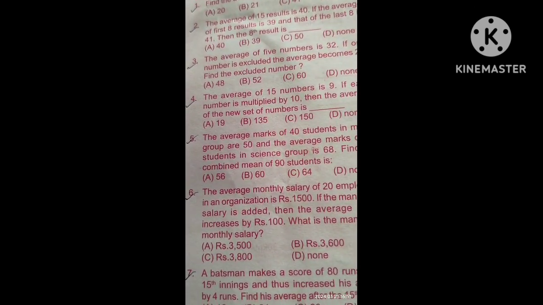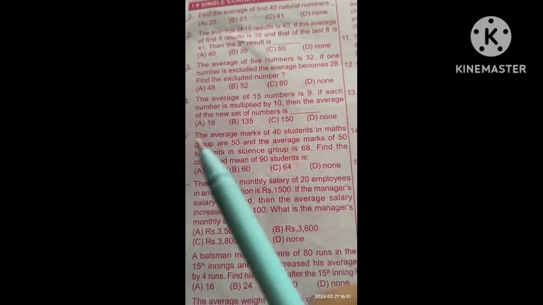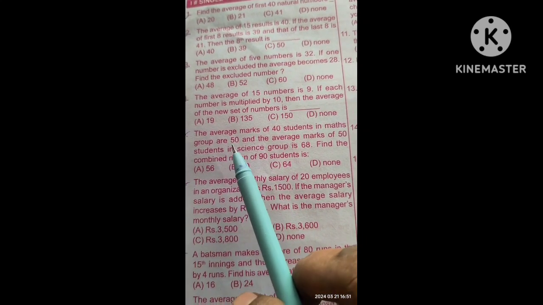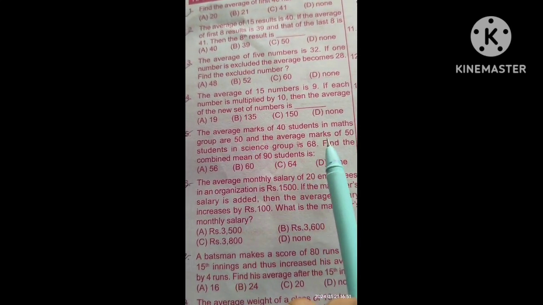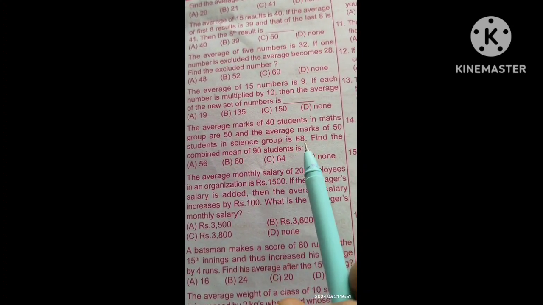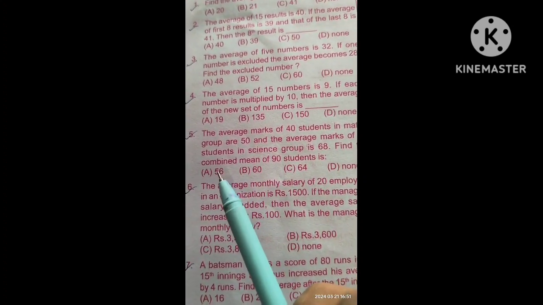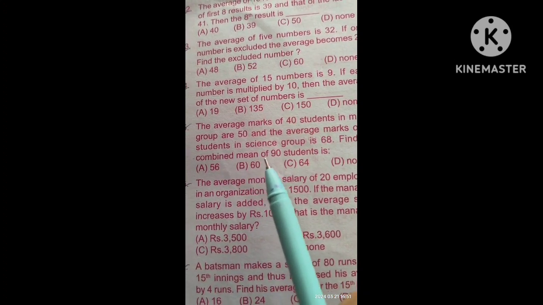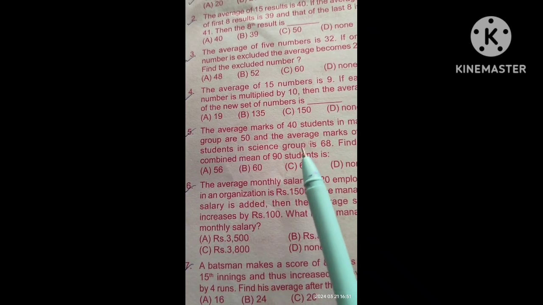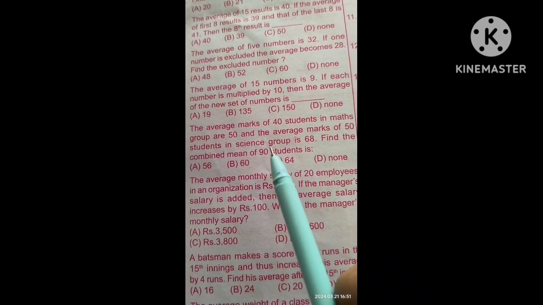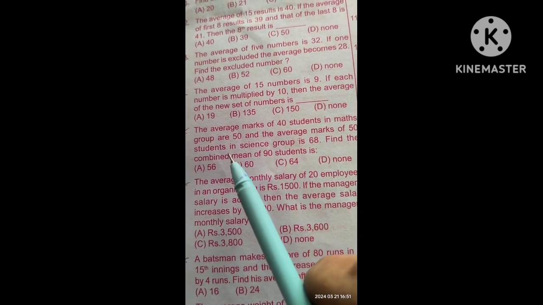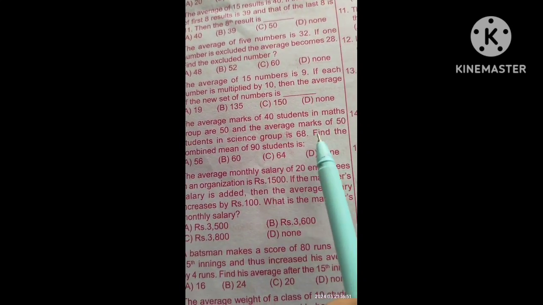Okay, next, 5th question. The average marks of 40 students in mathematics group are 50 and the average mark of 50 students in science group is 68. Find the combined mean of 90 students. Here 2 groups are there. First group, maths group, second group, science group. In the maths group, there are 40 students and in the science group, there are 50 students.